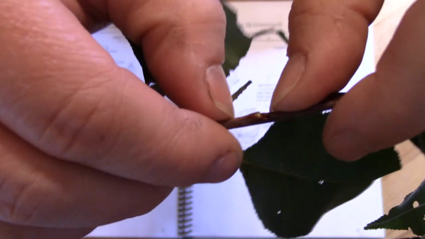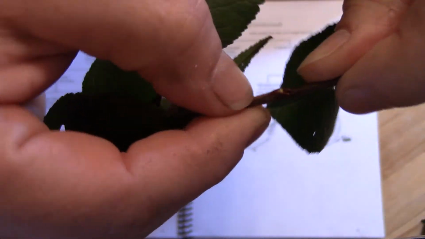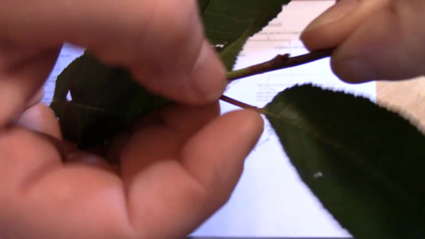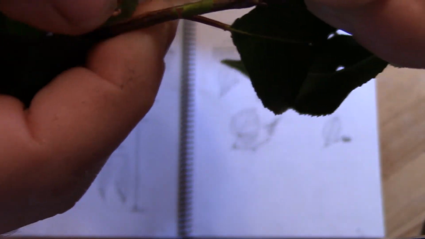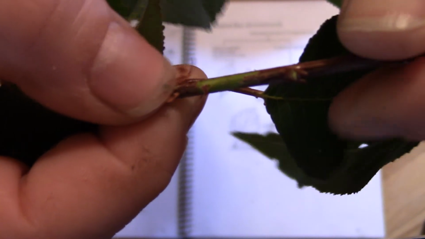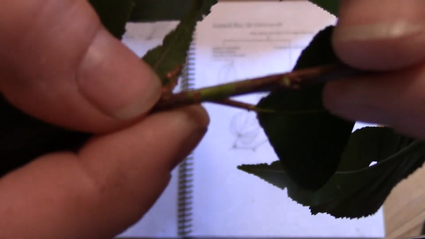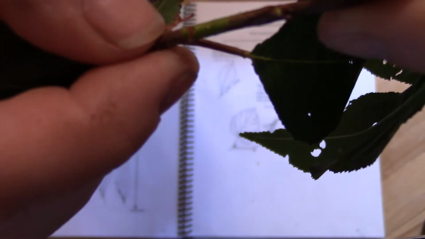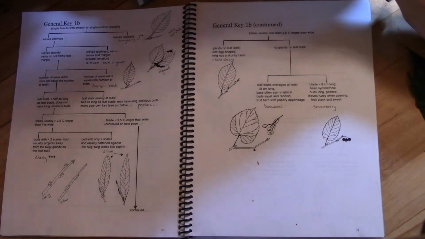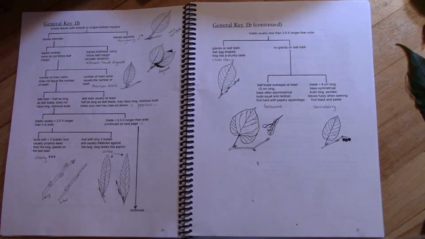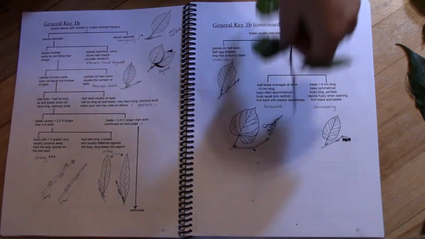The other thing about cherries is if you scratch and smell, so if I scratch the bark, I can see that green underside, and then I smell it, it smells kind of funky, kind of skunky, kind of almondy, but it's quite pungent regardless. Willows don't smell pungent. Willows have a very bland smell. So where's our leaf? Let's go back to our leaf.